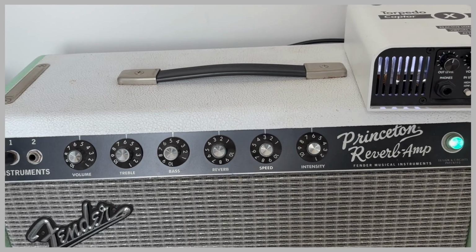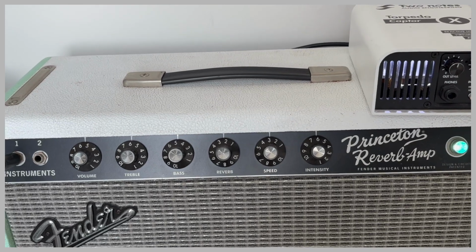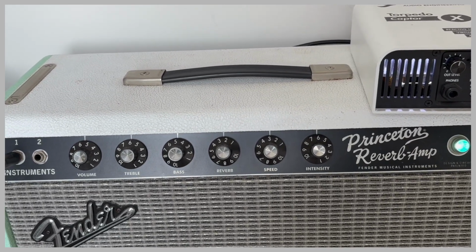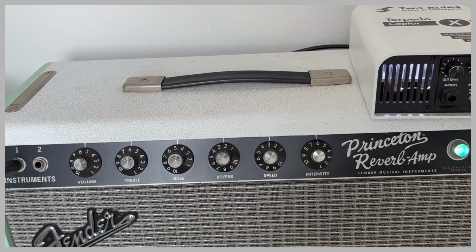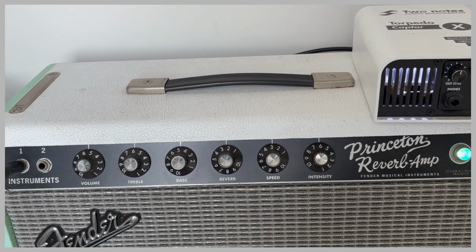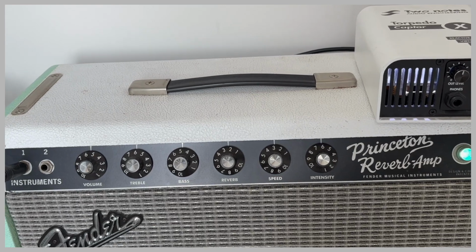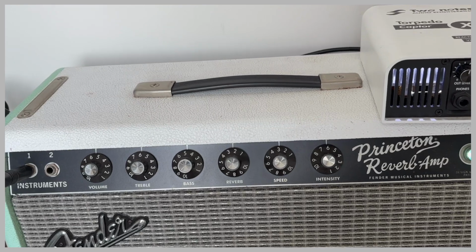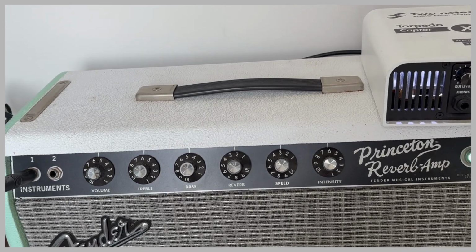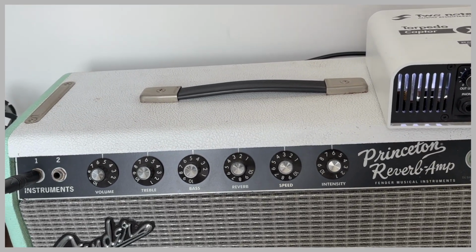Okay? So excuse the quality of the video here, guys, but this is the amp settings here. We've got the volume on 5.5, treble 6, bass a touch below 5. I've got a little bit of the reverb on the amp, about 2.5, and the tremolo you hear comes from this amp as well.